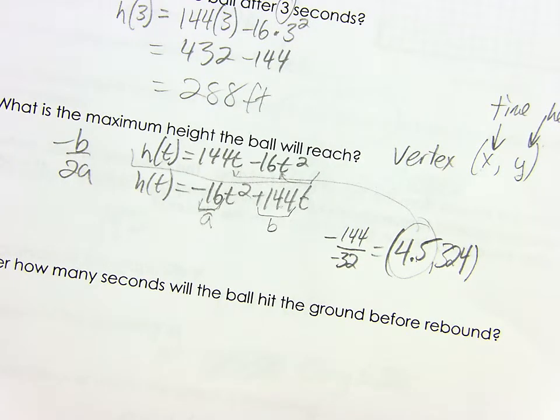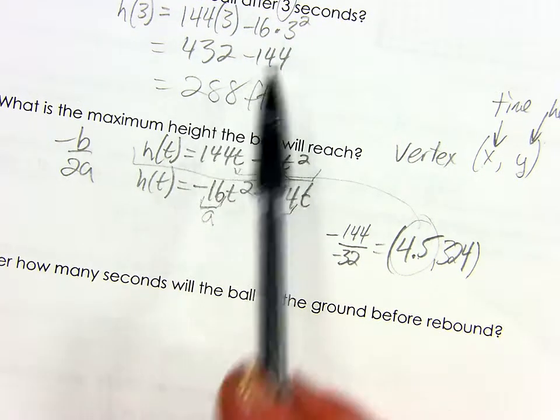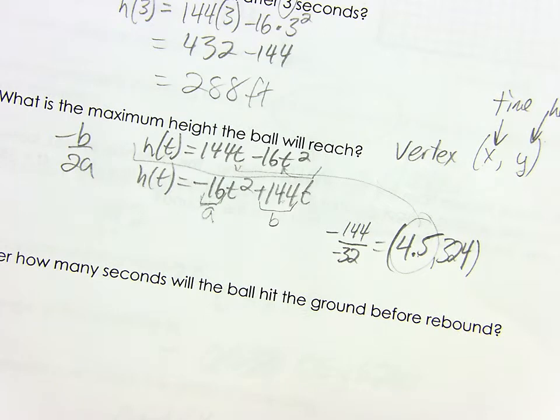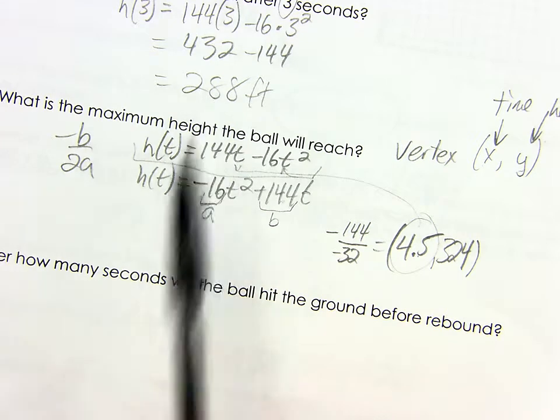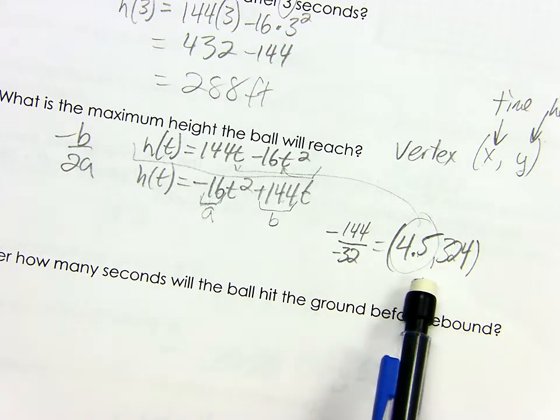Before you go on, ask yourself if it makes sense. Before I even did the problem, I should have known I should be getting something bigger than 288, because it got to 288 after 3 seconds. If I got the answer 150, how could that make any sense if it was 288 already? For the maximum height, it should be either 288 or something bigger than that. How could I have gone to 288 if 288 is not the biggest? Anyway, so I get 324. Is that a reasonable answer? Yeah, it's bigger than 288, so that makes sense.